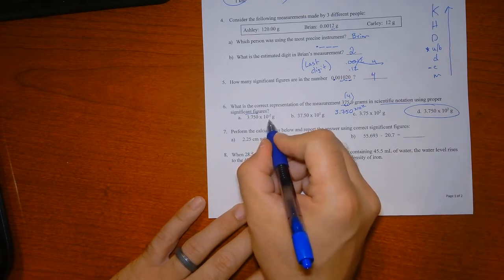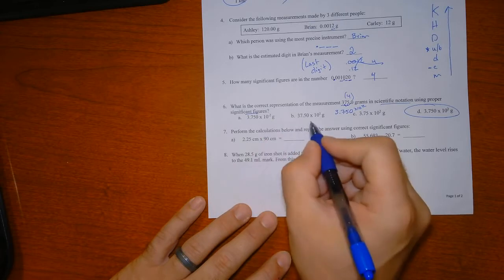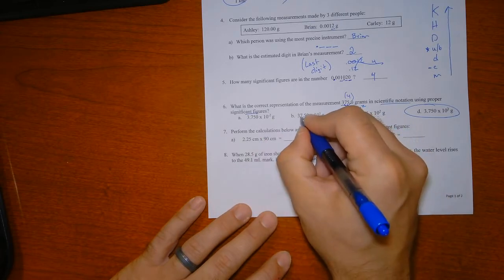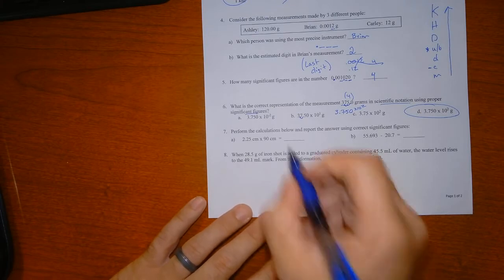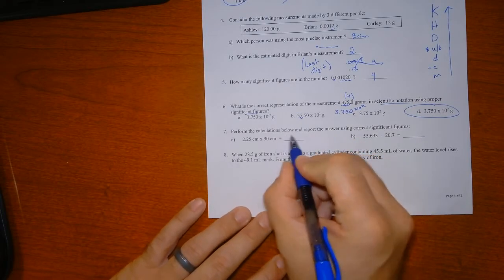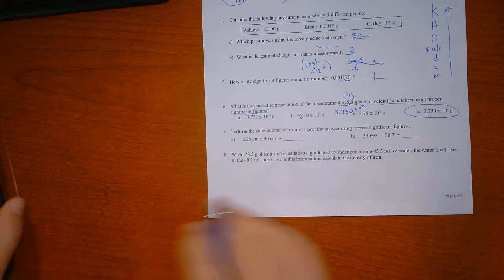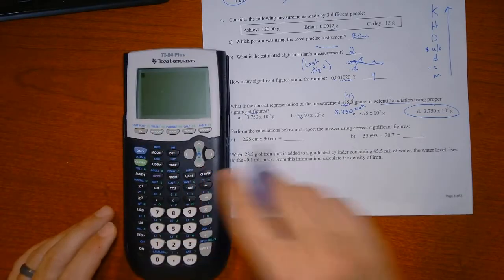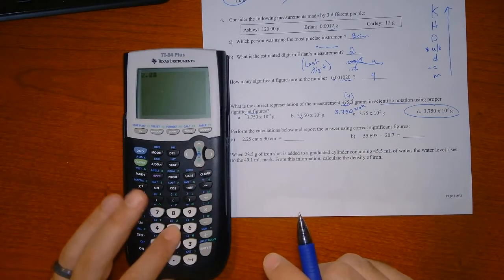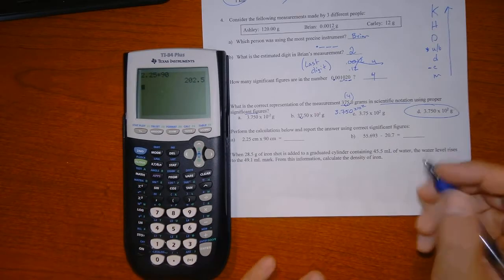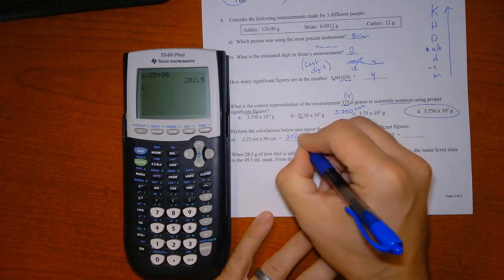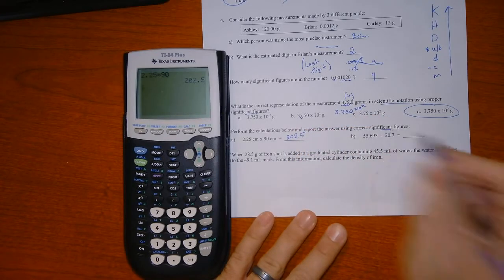This one moved the decimal in the wrong space. This one does not have that decimal in the right spot as well. So perform the calculations below, report in sig figs. So here you could use your calculator. So 2.25 times 90. My calculated answer is 202.5, but that's not using correct sig figs.